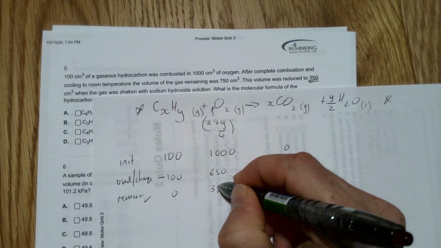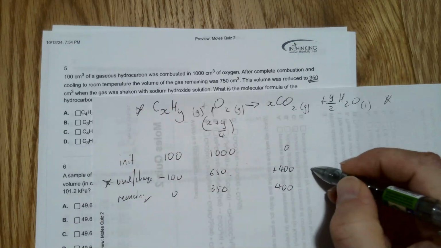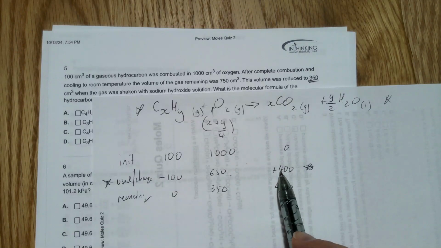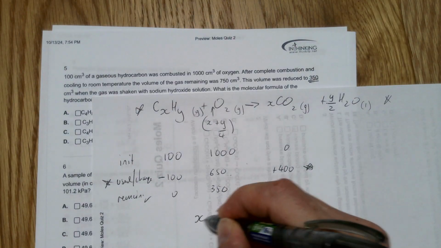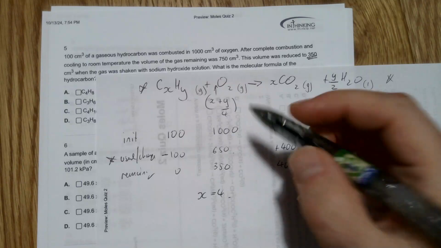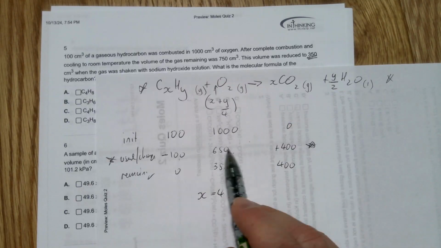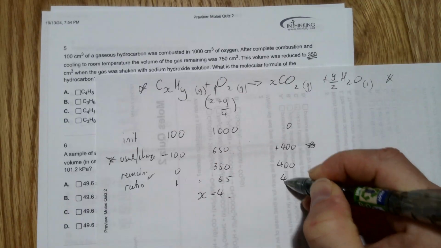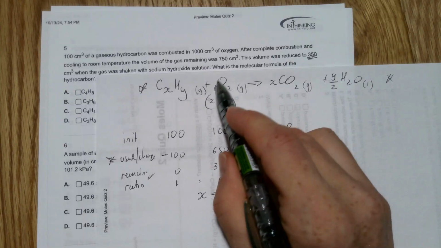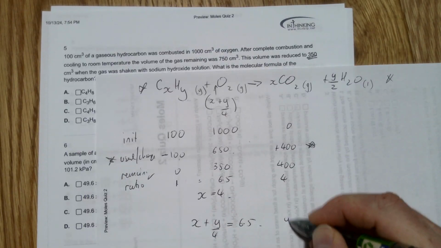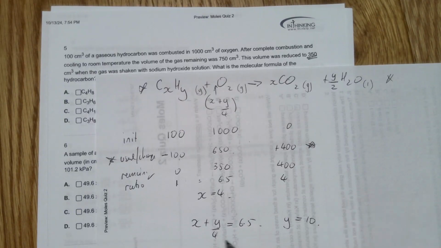Okay, so remaining 350. The important row is this one. This tells you about the molar ratios. So the molar ratio of the hydrocarbon to carbon dioxide is 1 to 4. So X is equal to 4. And we know there's a 1 to 6.5 ratio for oxygen. I should have put the ratios in that we know. So there's a 1 to 6.5 to 4 ratio. X is equal to 4. So X plus Y divided by 4 is equal to 6.5. If you work that out, that means that Y is equal to 10.